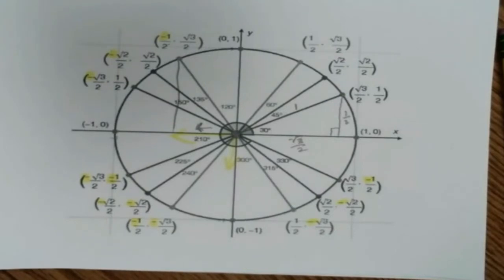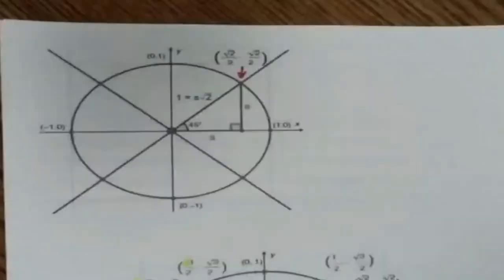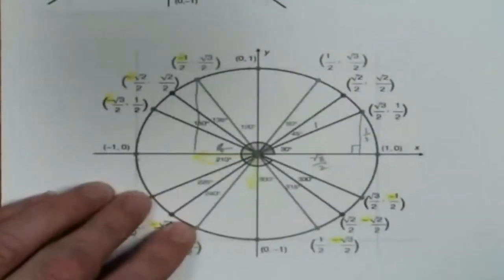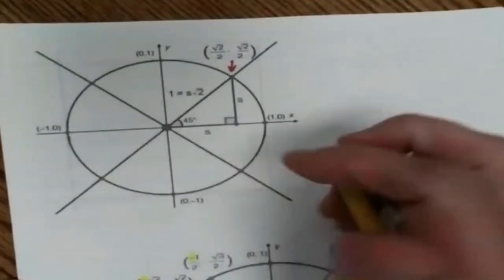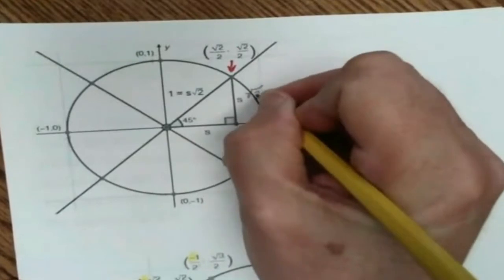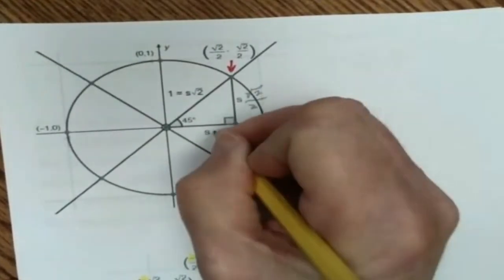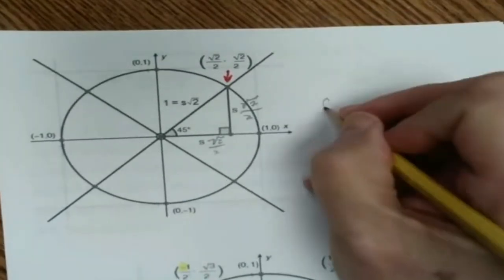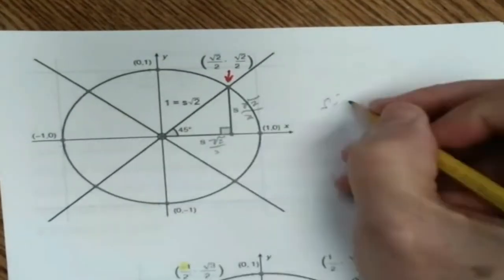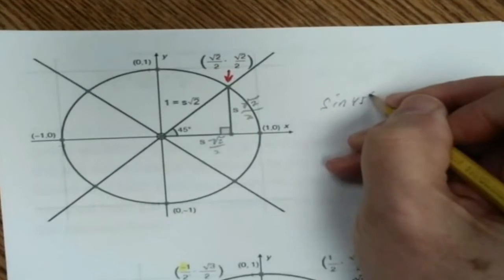So we can take this a step further, talking about trigonometry. I'm going to go back to this one. Since this is the square root of 2 over 2, and this is the square root of 2 over 2, if we talk about the sine of this angle, 45 degrees, right?